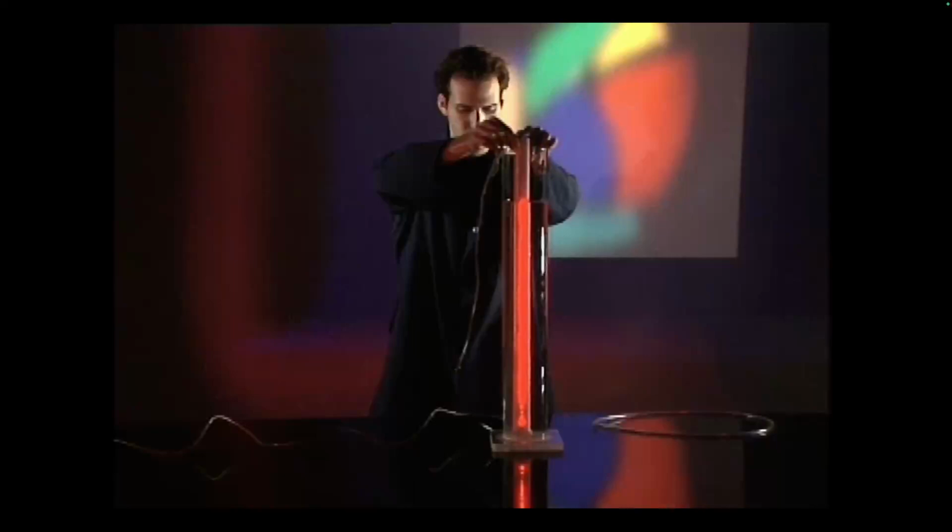Turn to your neighbor and discuss with them whether you think the length of that bar is going to increase, decrease, or stay the same. Go.